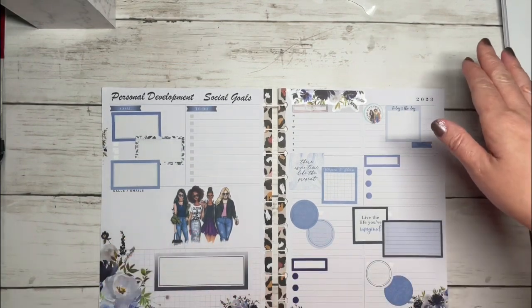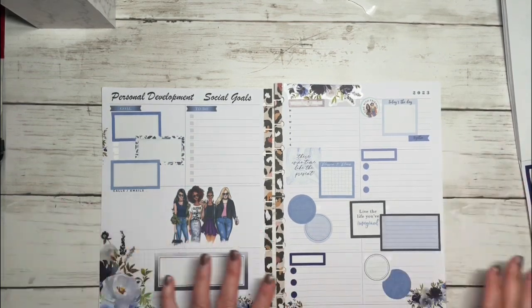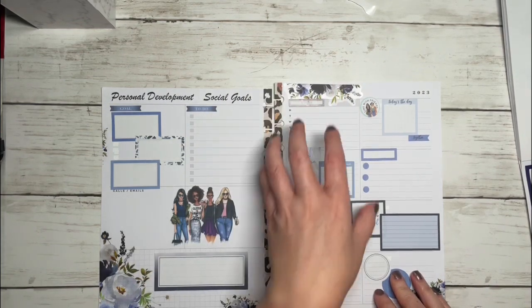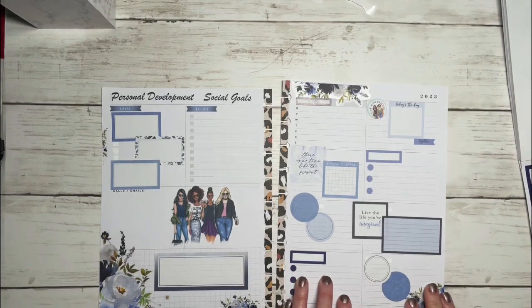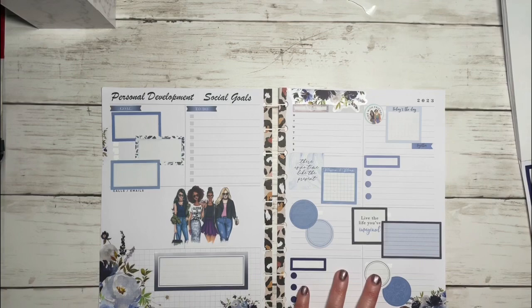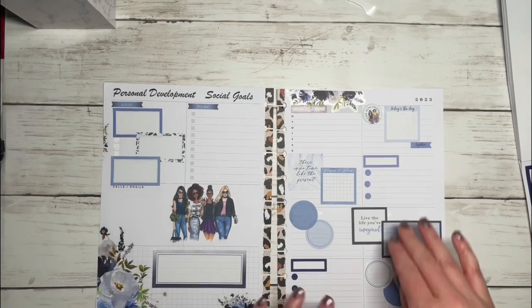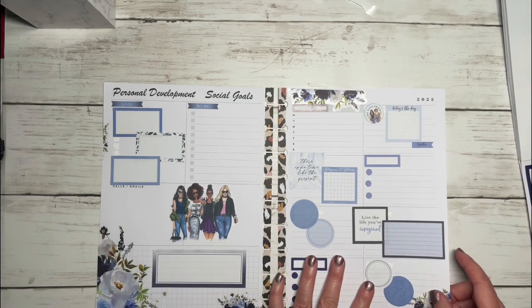So we have the boxes, and for aesthetic reasons, that's why I divided them differently. But like I said, this side is going to be my personal development, and this side is going to be my social goals. I don't really need as much room for my personal development because it is going to be, did I read? Did I do stuff like that? For the social goals, I'll probably need to be a little bit more descriptive. So that's why there are bigger boxes and bigger spaces.